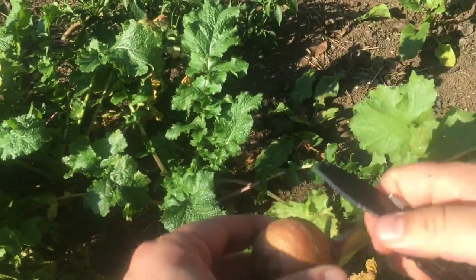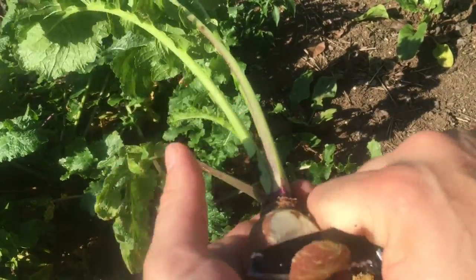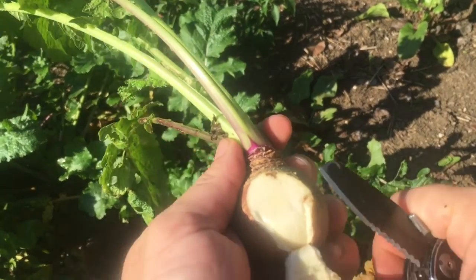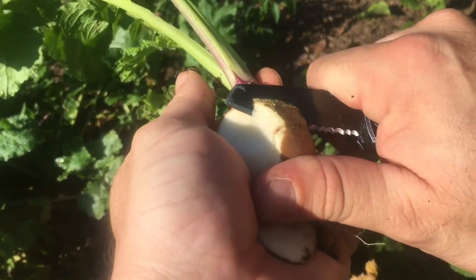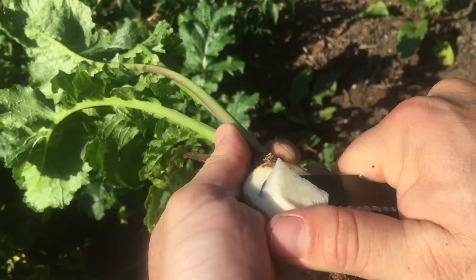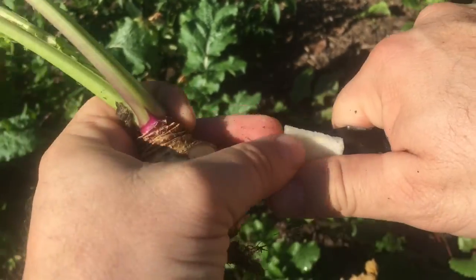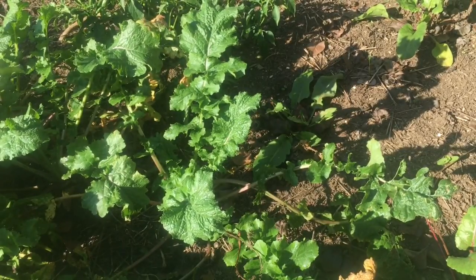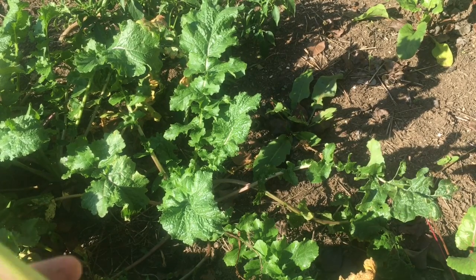This one might be a little bit too big, but let's have a look. Yeah, so if we cut it open, on the inside, we can see that it's this white material, and this, yep, that's definitely radish. Very strong flavor. Wow.